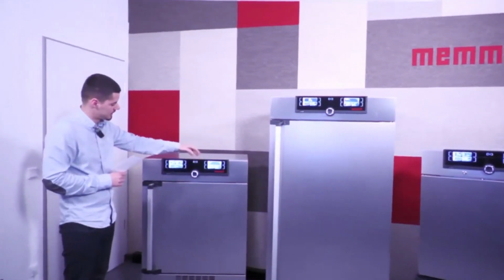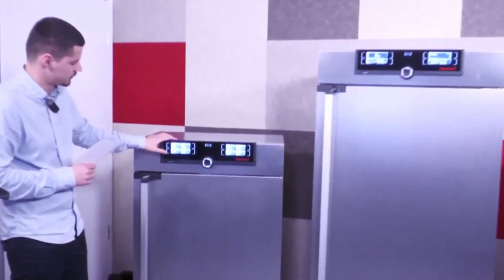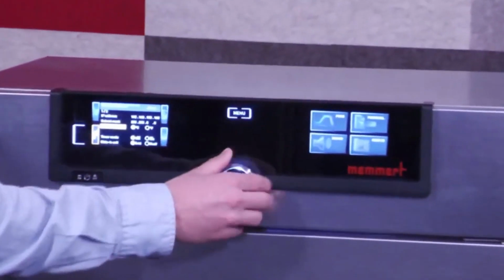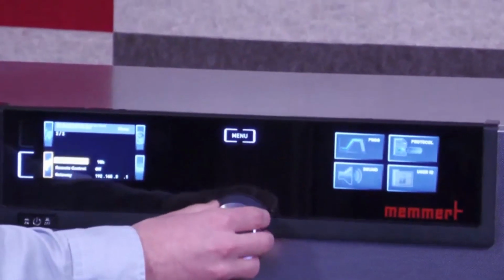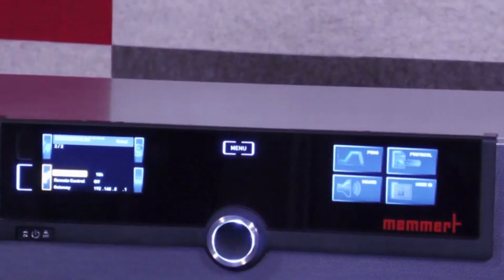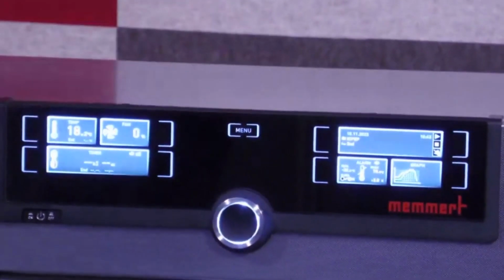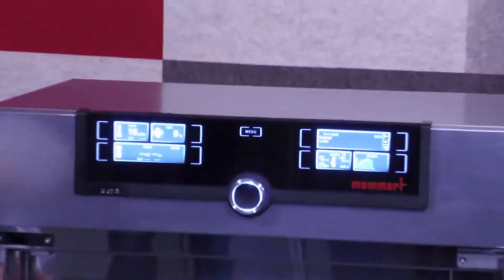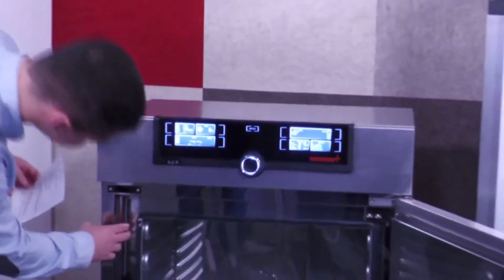And also, I can show you the defrost function, which you can find on the menu, and then set up, and then turn down. And there you can adjust your defrost function. The ICP is equipped with an inner glass door, as you can see here.